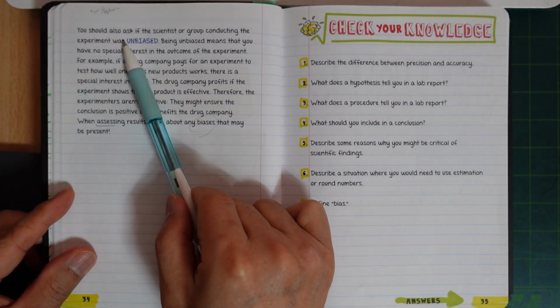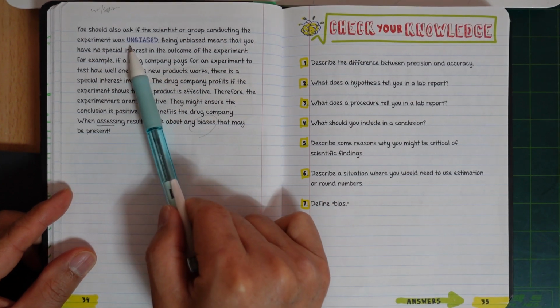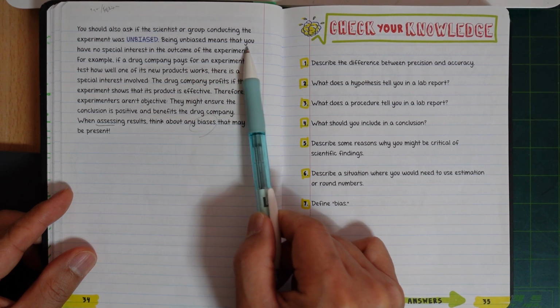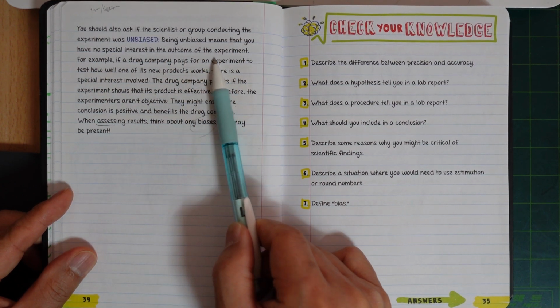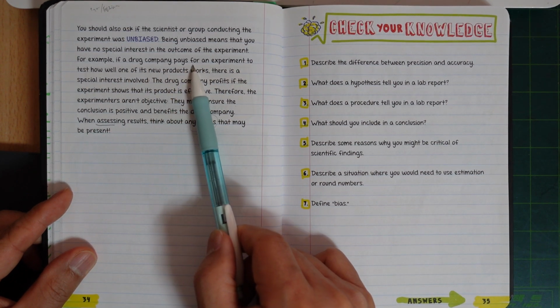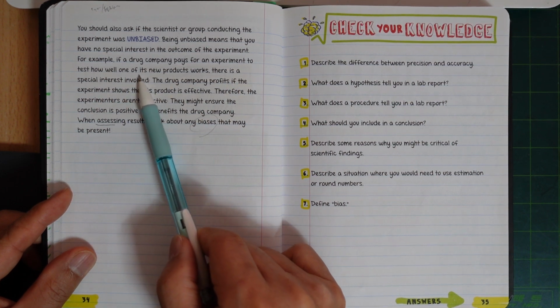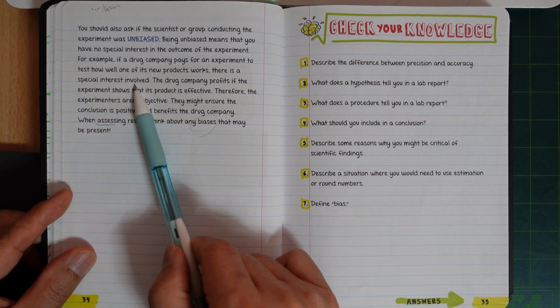You should also ask if the scientist or group conducting the experiment was unbiased. Being unbiased means that you have no special interest in the outcome of the experiment. For example, if a drug company pays for an experiment to test how well one of its new products works, there is a special interest involved.